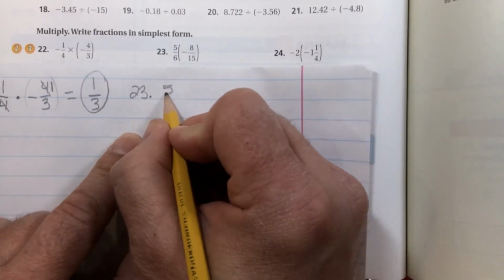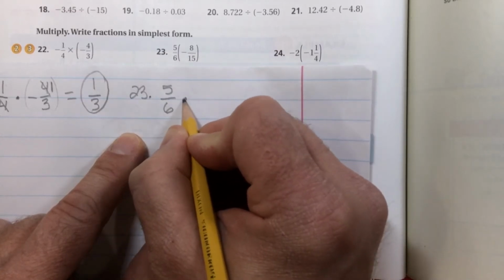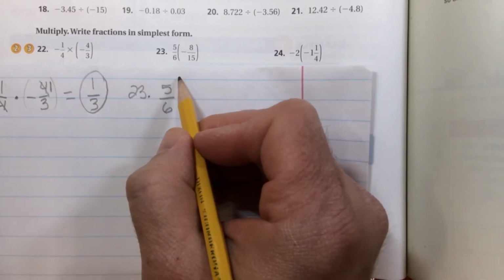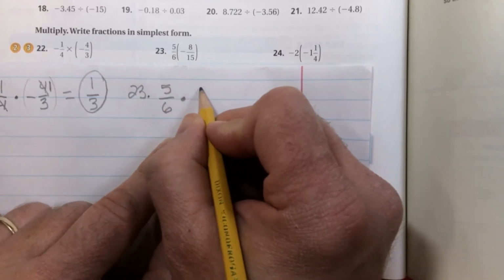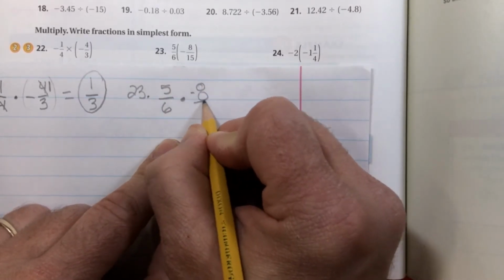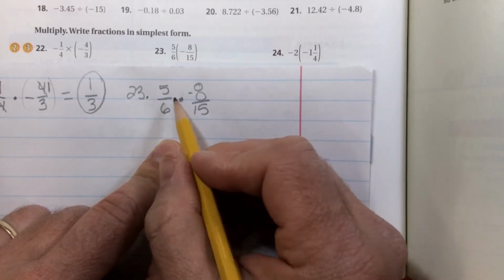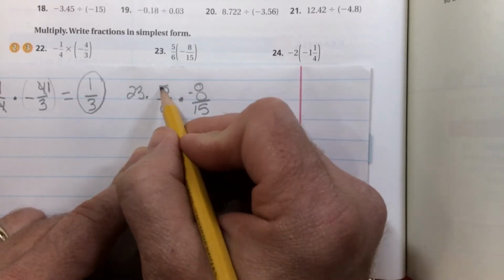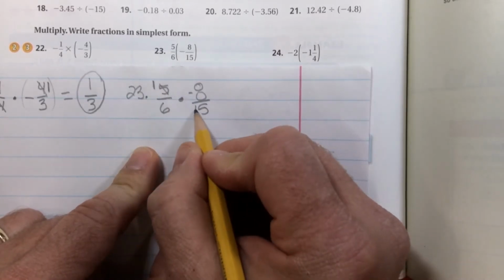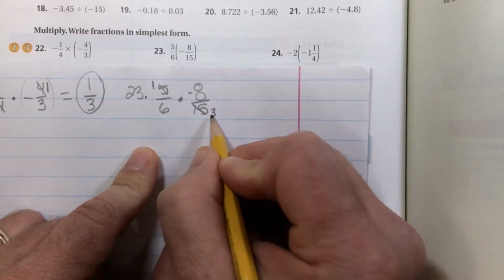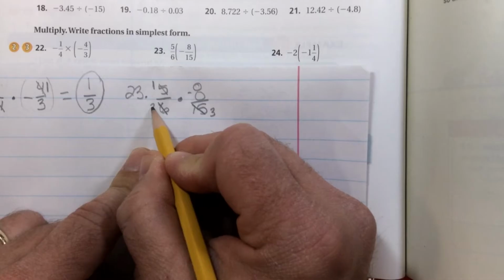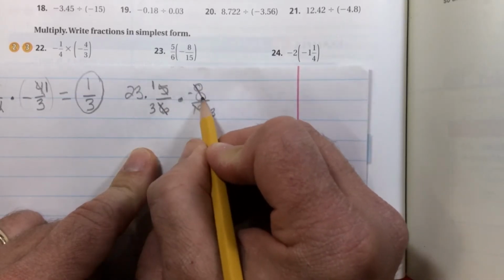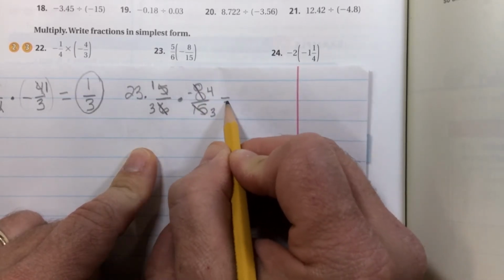I have 5 over 6 times, I don't see a multiplication symbol, but remember they're right next to each other. That implies multiplication, times negative 8 over 15. Well, I'm going to simplify here. 5 goes into 5 one time, and 5 goes into 15 3 times. And 2 goes into 6 3 times, and 2 goes into 8 4 times.